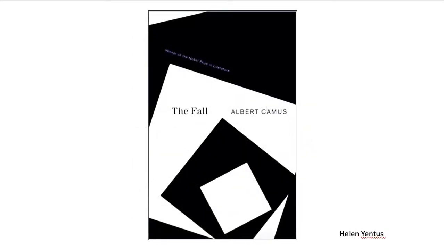Here's a graphic design by Helen Yentus, which is taking these formal elements of shape and positive-negative space and diagonals and repetition and creating a look of spiraling downward and falling in a simple but kind of formal way. This just shows you how simply these ideas can be applied. Also, I want to emphasize the tensions that are created here with positive and negative tensions.